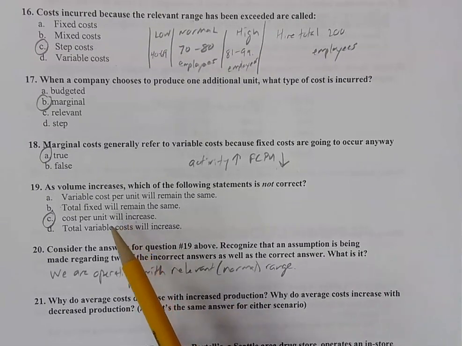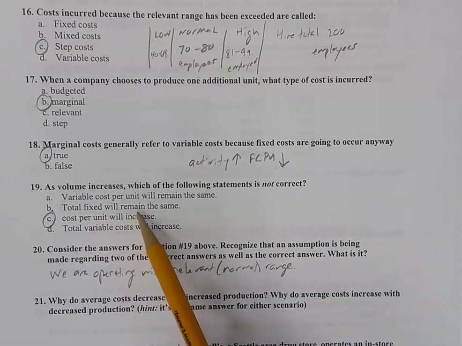But that is an assumption that we are making with this, that we are operating within the relevant range. Answer choice B, total fixed costs will remain the same. It's the exact same thing. Total fixed costs will remain the same only if we stay within relevant range, okay?